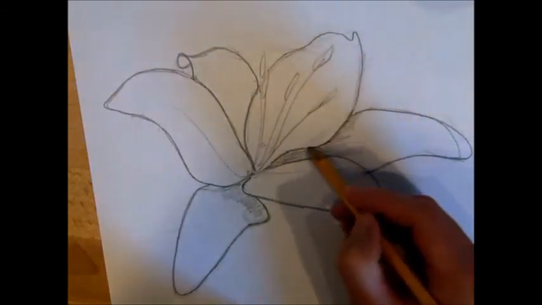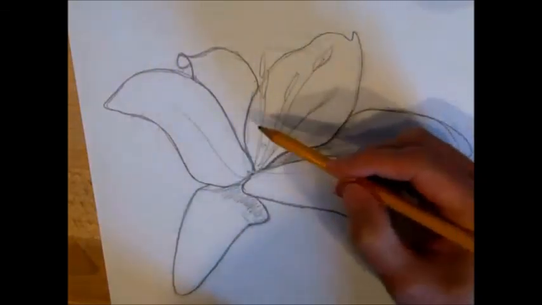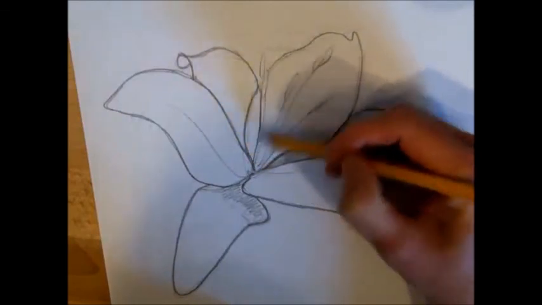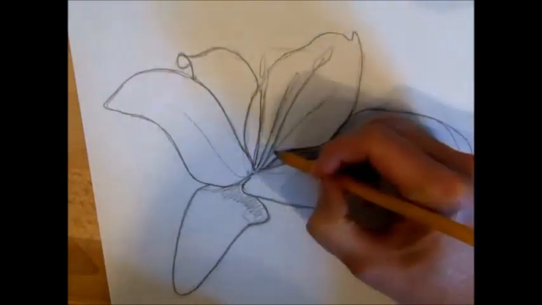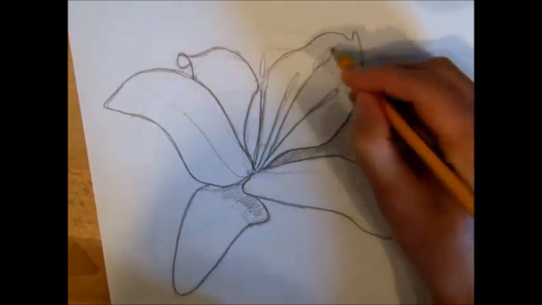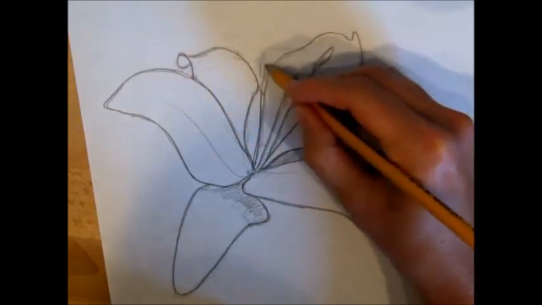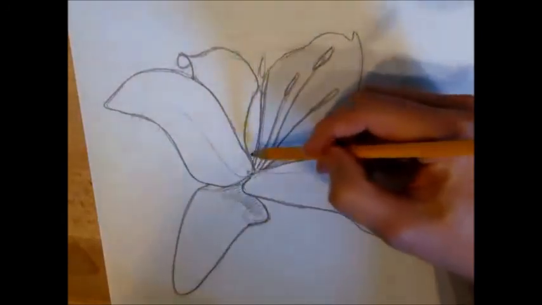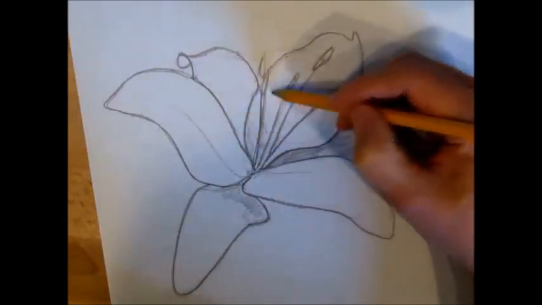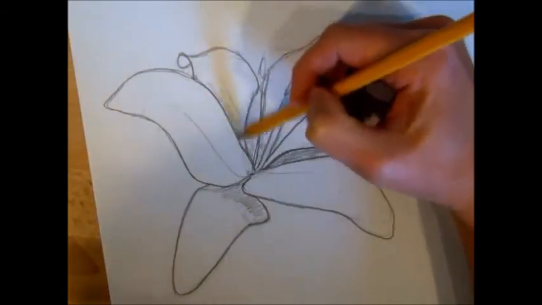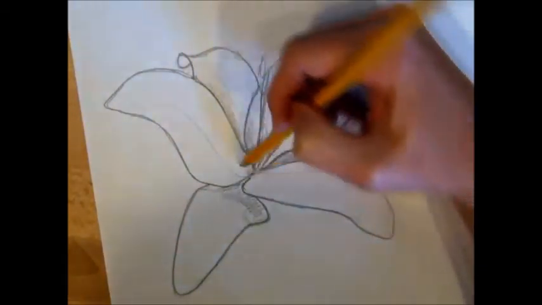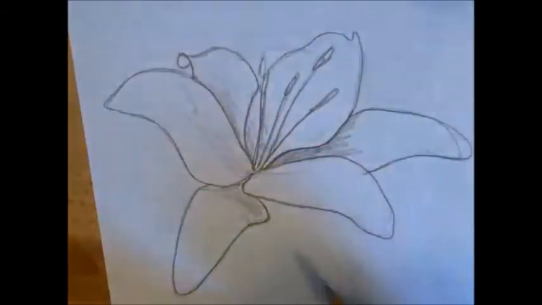And I know on sketches I say you don't have to shadow, so if you don't want to, that's fine. I'm going to come in here and strengthen up these stems. This has a little bit of shadows, a little bit right here, and here, the middle.